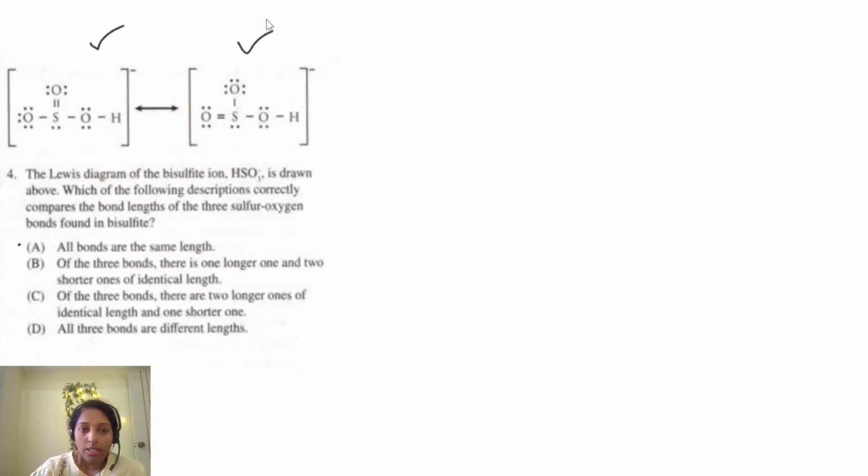Here one thing is there. See the resonance structure. The resonance is only between this oxygen and this oxygen, right? These two bonds take part in resonance, but this SO bond does not take part in resonance. That's the problem. That's why all the bonds are not equal. Resonating bonds are equal. So resonating bonds means this SO and this SO. I will show: this SO and this SO are resonating. So there will be two identical SO bonds and one SO single bond.